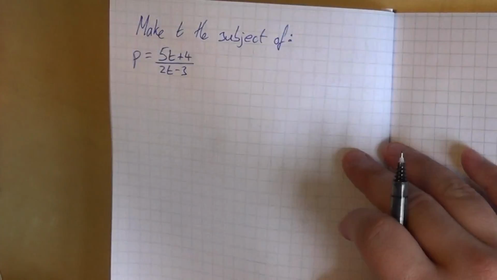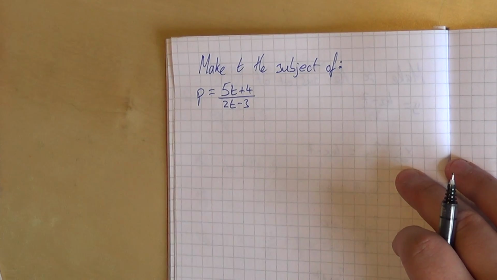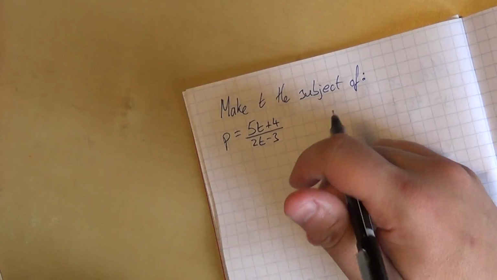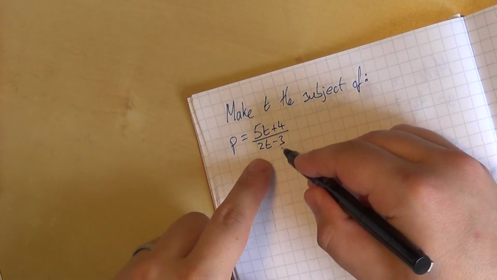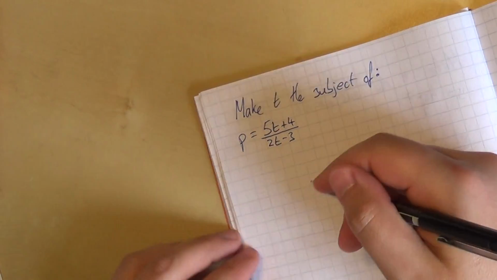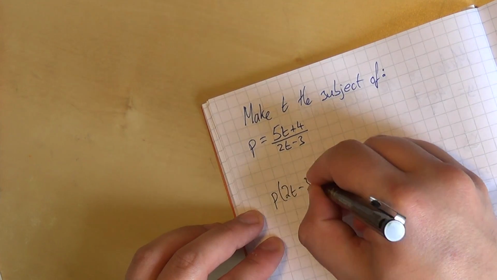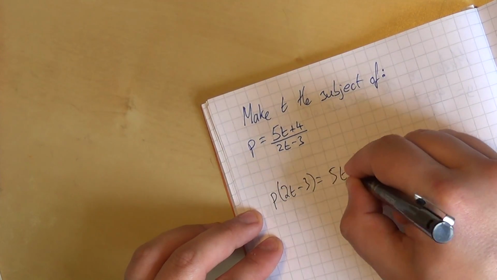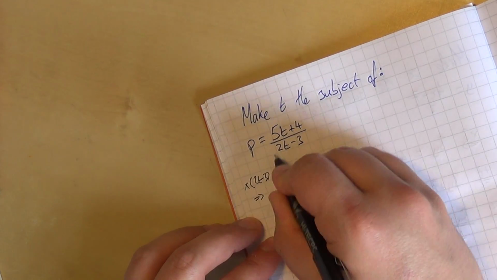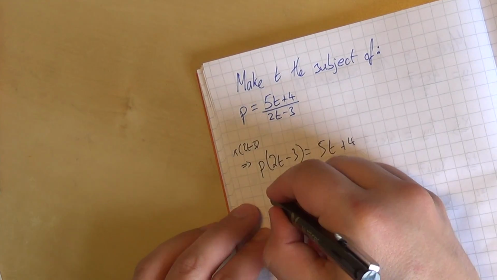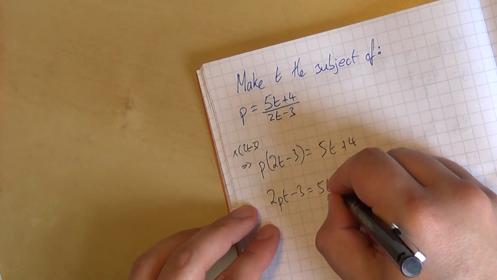We want to get some letter by itself. Here it's t we want to get by itself. You'll notice here that t appears twice in the same fraction, which is a bit of a fiddle. As we saw with quadratic stuff, clearing the fraction is actually quite helpful. So we're dividing by this whole thing. So let's multiply that whole thing to make not a fraction anymore. We get p lots of 2t take 3 equals 5t plus 4. And that came from multiplying by 2t take 3. Expand the bracket, so we get 2pt take 3p is 5t plus 4.